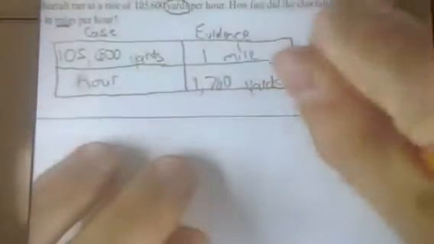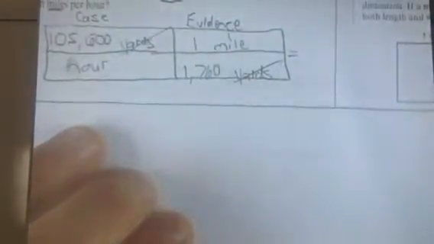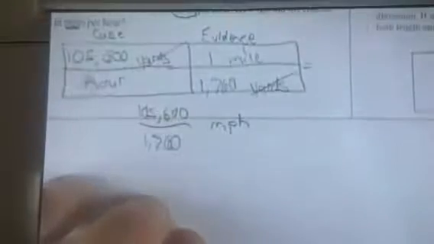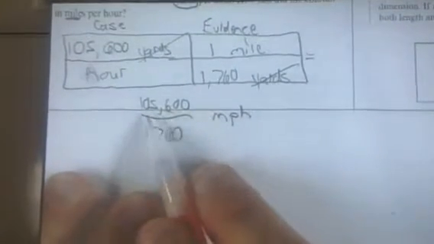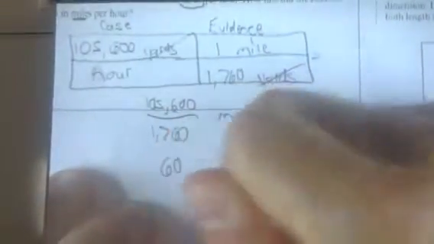So all we've got to do now is multiply or divide. Well, first what we know is if I've got yards here in the numerator, yards here in the denominator, this is going to cancel with this. So I've got 105,600 times 1, which just gives me 105,600 over 1,760, which is all I have in the denominator, and I look at what units I have. I have miles over hour, or another way to write that is miles per hour. Now all I have to do is simplify this fraction. If I divide that out, 105,600 divided by 1,760, that should give me 60 miles per hour.